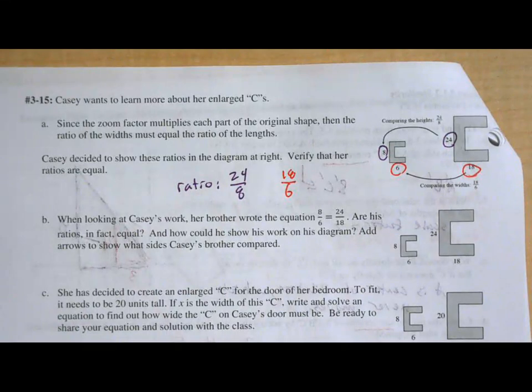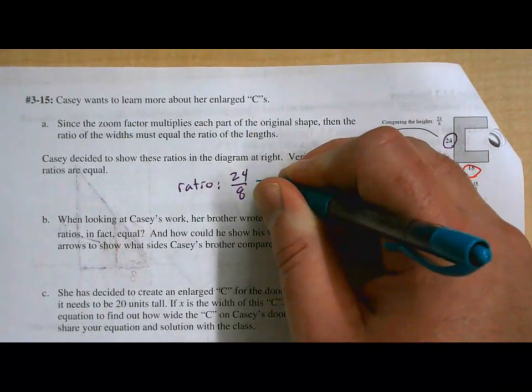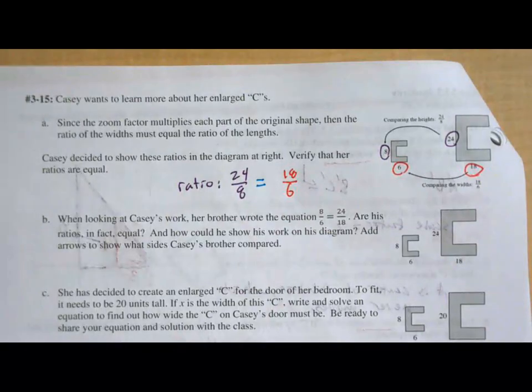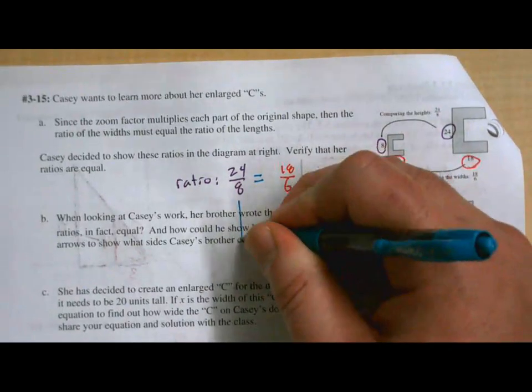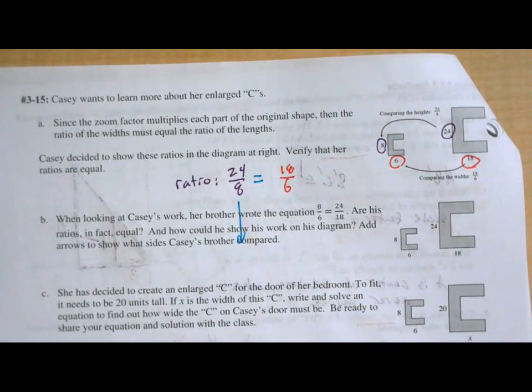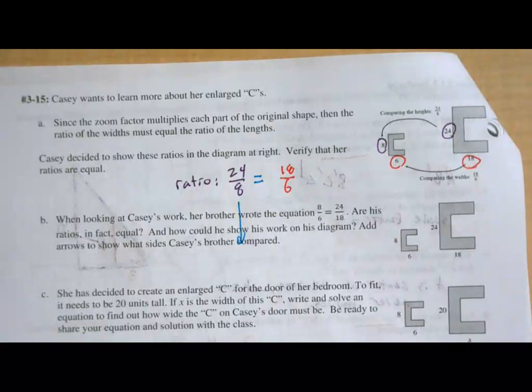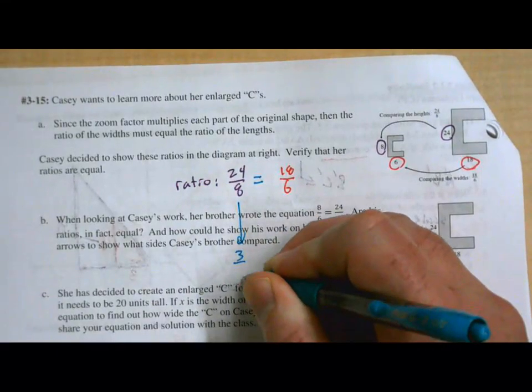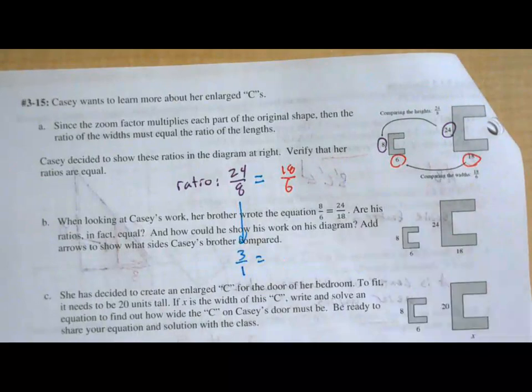Now, what they're asking about in the second part is, are those two things equal to each other? Is 24 over 8 the same as 18 over 6? What do you think? Let's reduce them. What is 24 over 8? What can you divide into both 24 and 8? 3 goes into them. Nope, 3 doesn't go into 8. 4 goes into both of them. Does 8 go into both? 8 goes into 24, doesn't it? What is 24 divided by 8? And 8 divided by 8 is 1. So that reduces to 3 over 1.